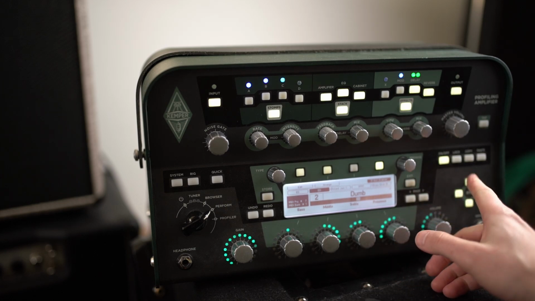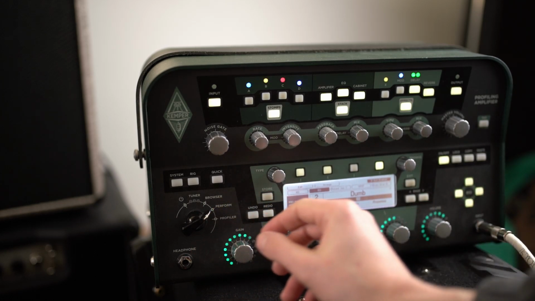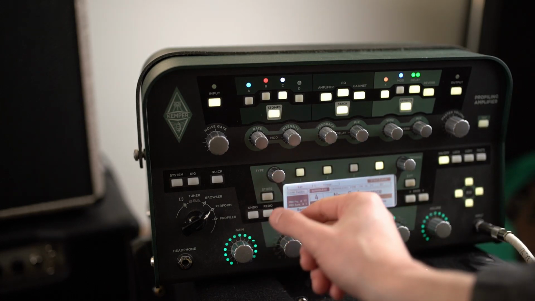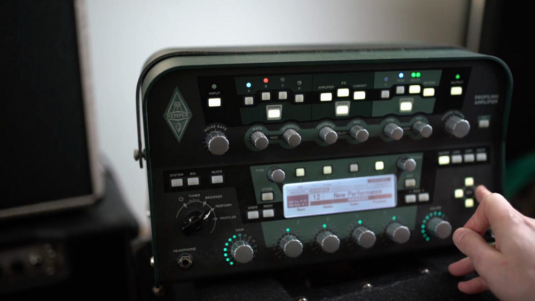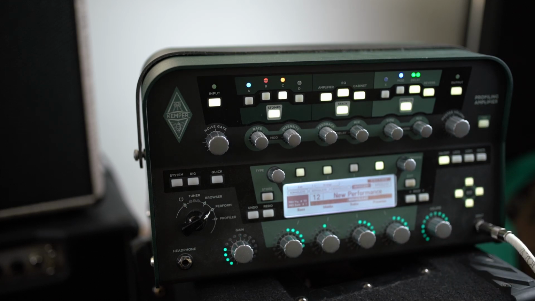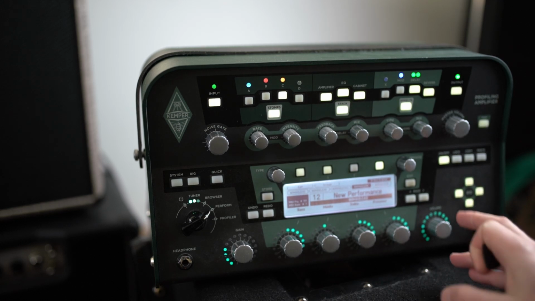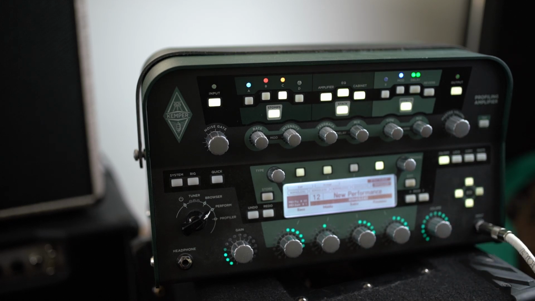Hopefully that was vaguely interesting, and I'll put at the end of this clip now a performance that I made last night. So this is all made up of the same profile. So we've got 5 different tones, very different tones.